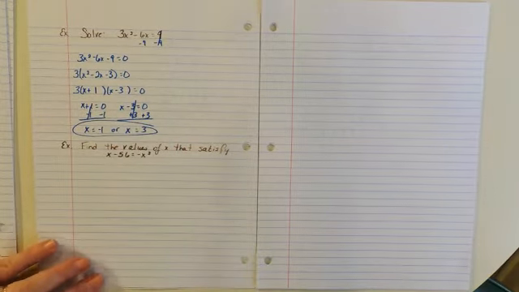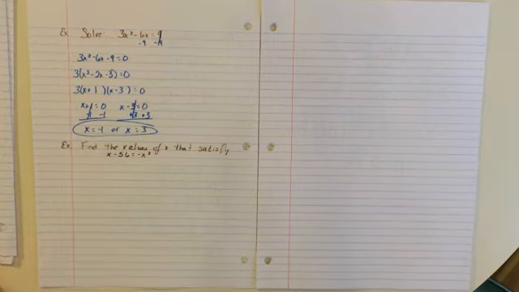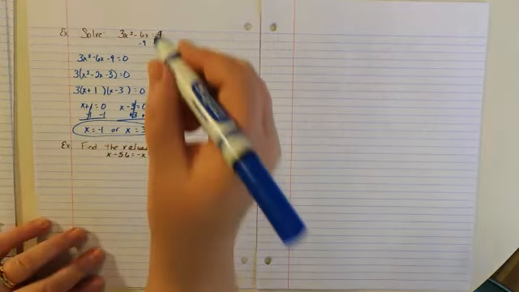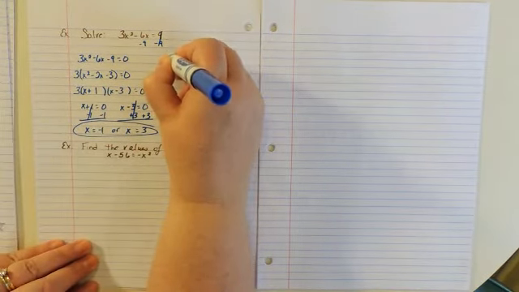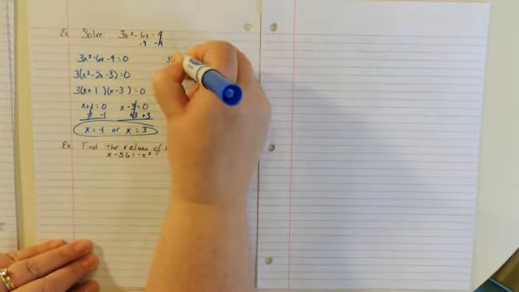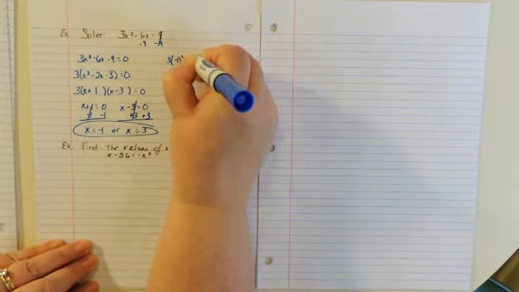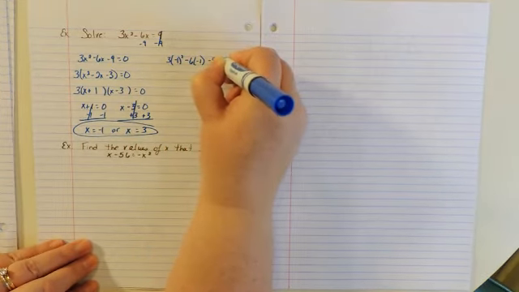Okay, now we're going to check. We're going to put both of these back into the original problem and make sure that they give us true statements. So if x equals negative 1, then the original statement was 3 times negative 1 squared minus 6 times negative 1 minus 9 equals 0.